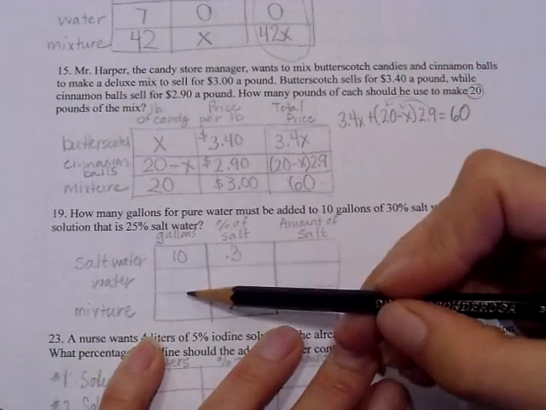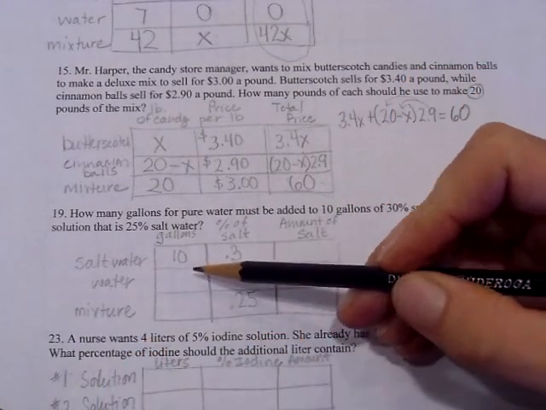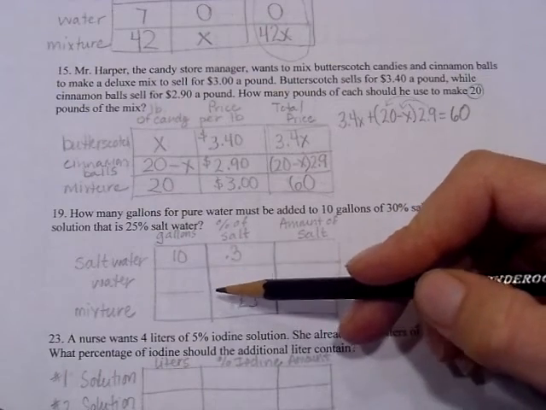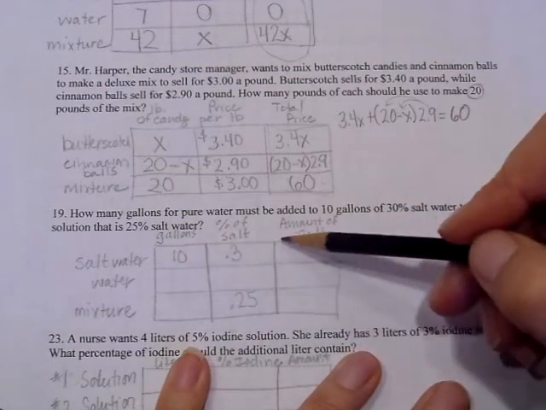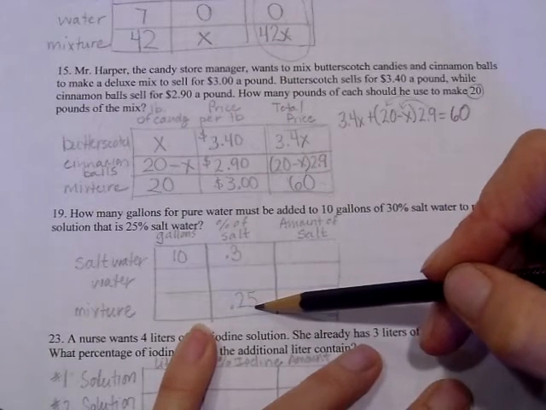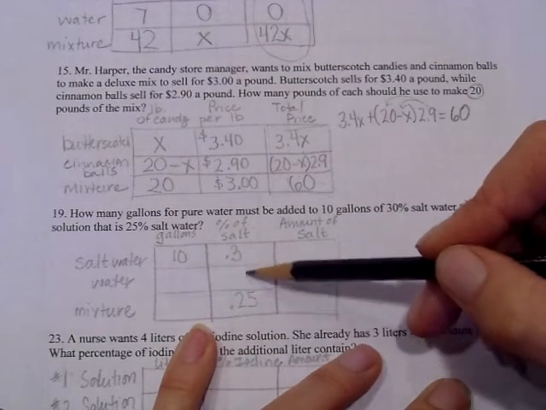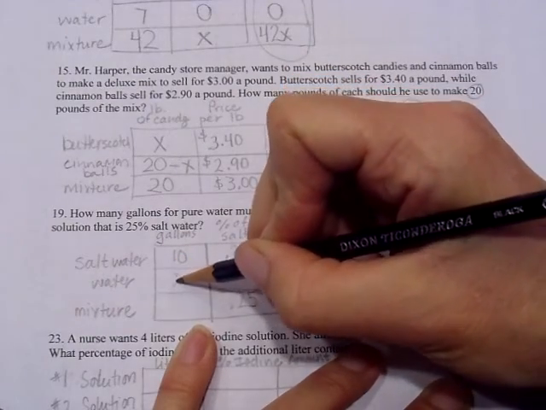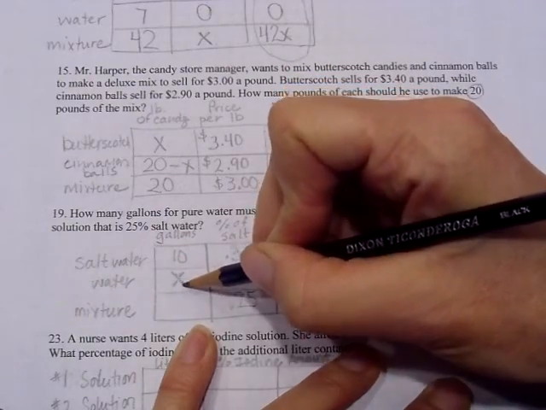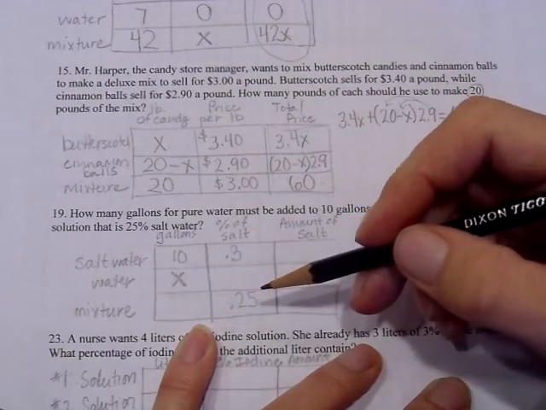Okay, but we can also fill in the water, can't we? The water is what we want to know how much to add. How much water are we adding to the salt water in order to get this percent of mixture? We're diluting it by 5%. So we don't know how much that's going to be. So that would jump out at you as your variable.